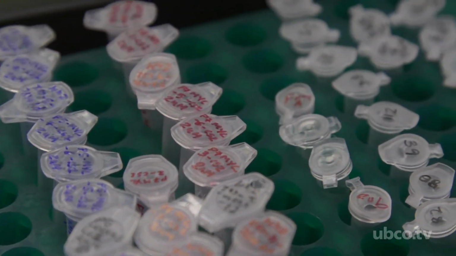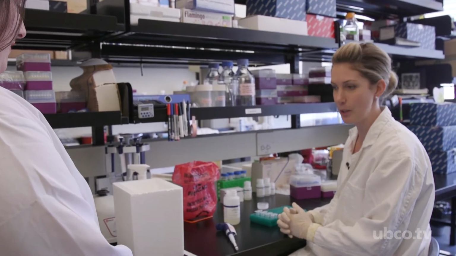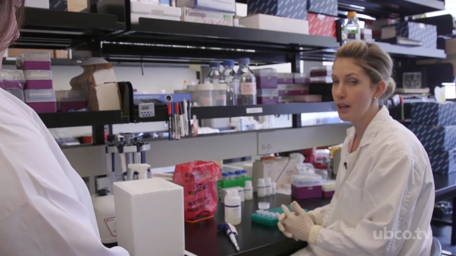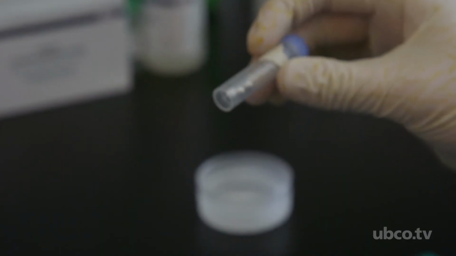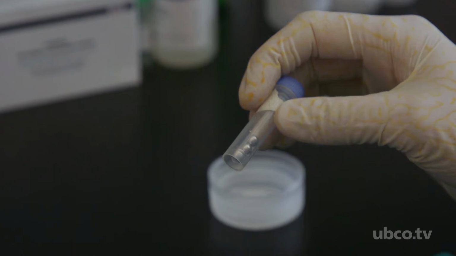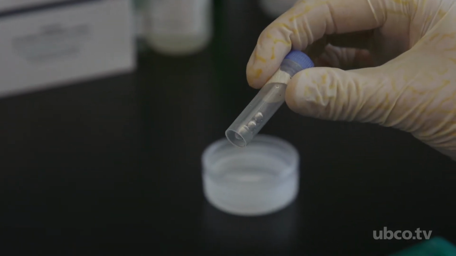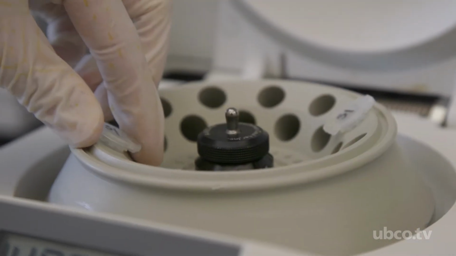Hi, my name is Candice, and today we're going to be doing DNA extractions from the homogenized stool. So first, we get the homogenized stool samples out of the -80-degree freezer. We're going to add a lysis buffer and a homogenization bead, which will break the stool up further so that we can extract the DNA.